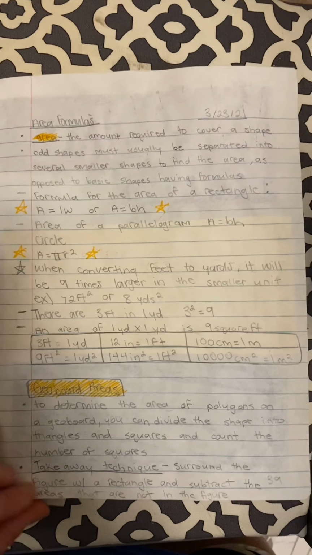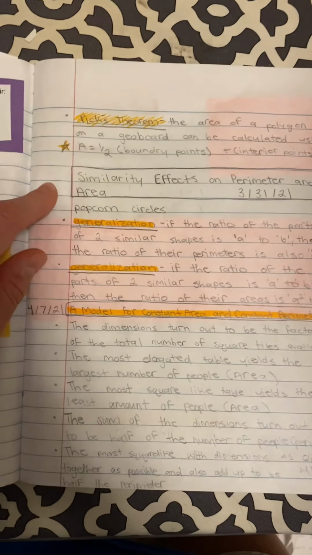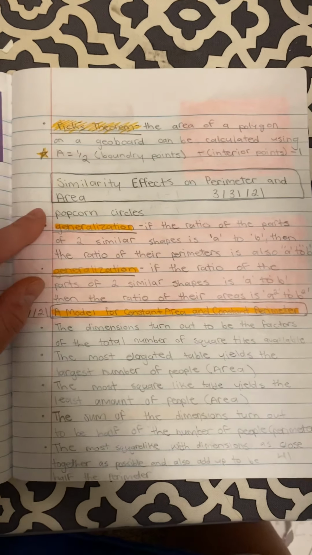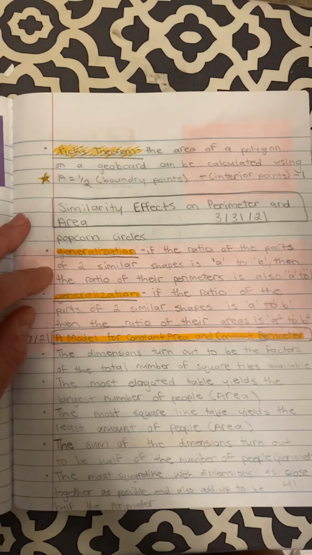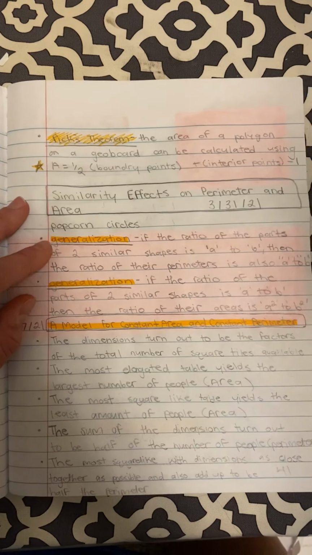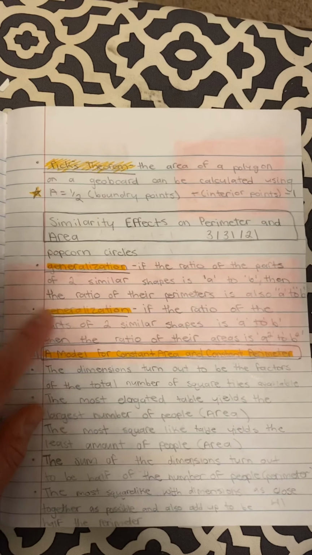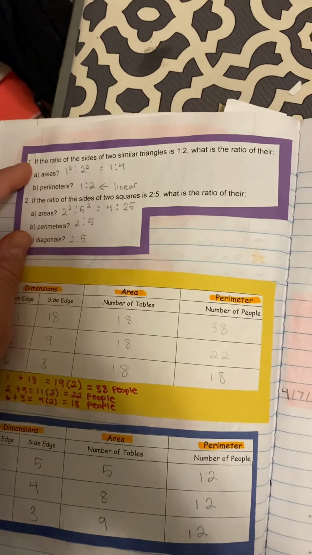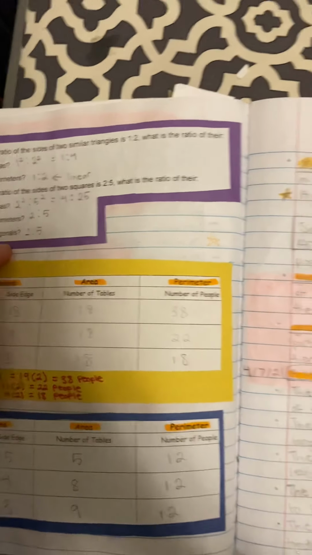This is my learning log for test 4. It starts on page 41 after Pick's theorem, and it starts with similarity effects of perimeter and area, starting with the popcorn similarity section from our activity book and the generalizations of the ratios of perimeters and areas of similar shapes. And to the left, I have two examples of the ratios of similar shapes of areas, perimeters, and diagonals.